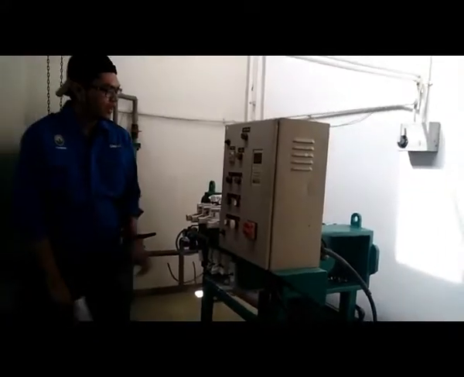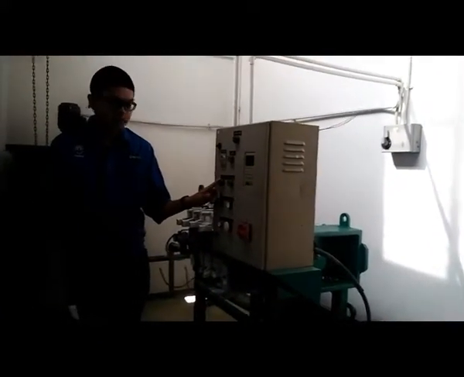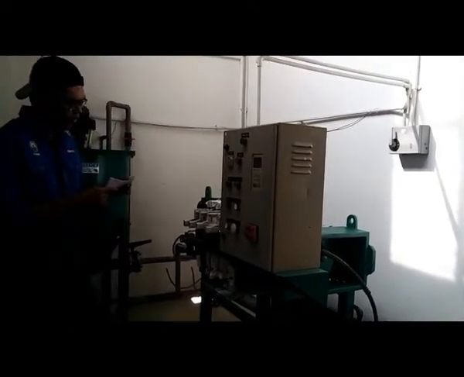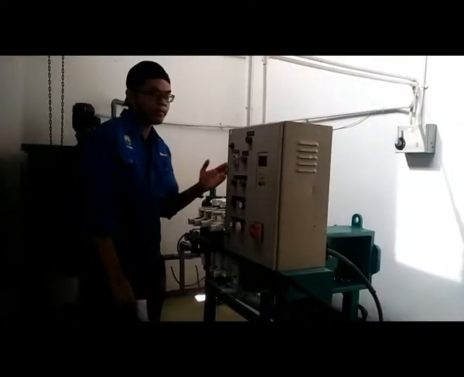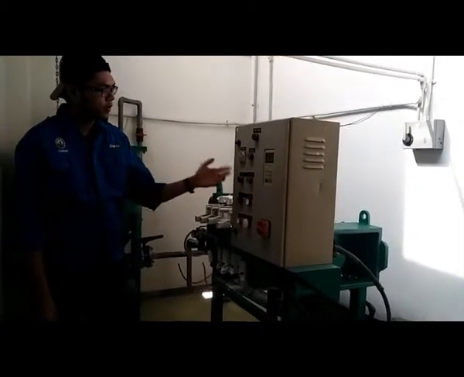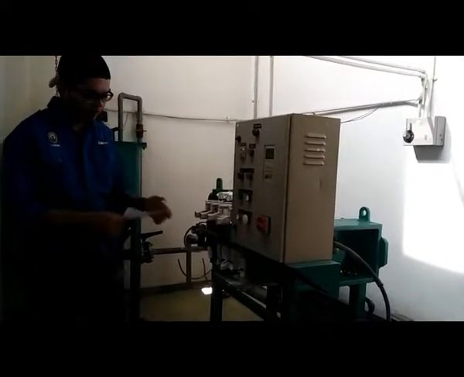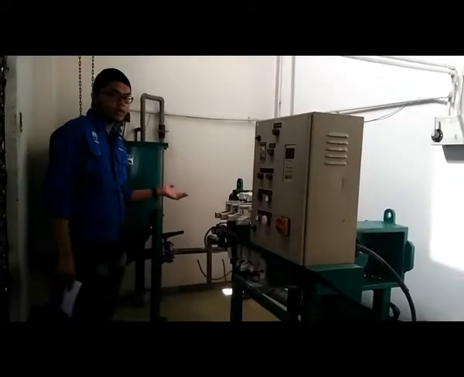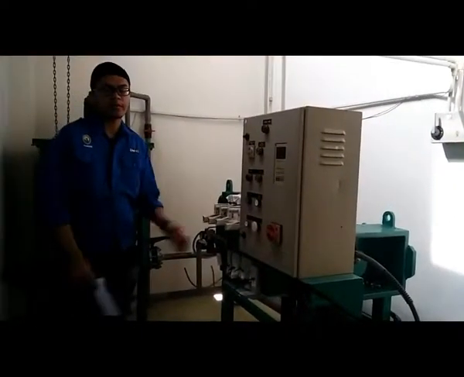On the control panel, we press the start button and the green light of the run turns on. Then when feeding the slurry into the filter reaches the preset timing, the pump will stop and the light will turn off. Finally, we close the air regulator valve and slowly open the inlet valve. That's it.